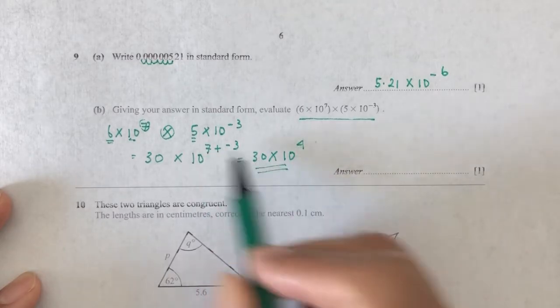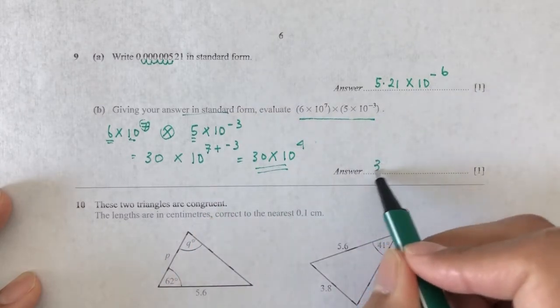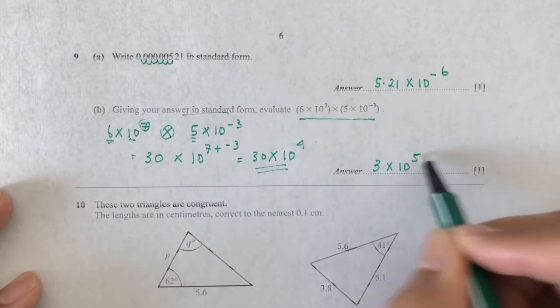So now your answer needs to be in standard form. We have to do 3 times 10 to the power 5. And that is your answer for part B.